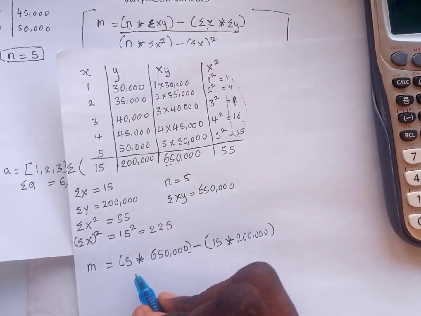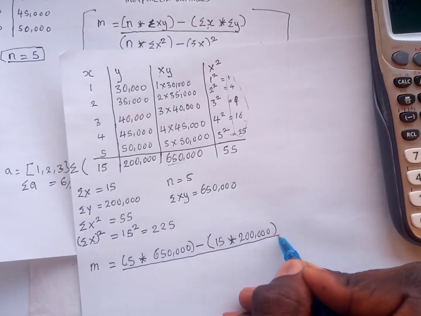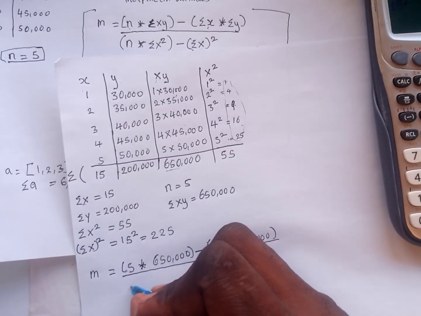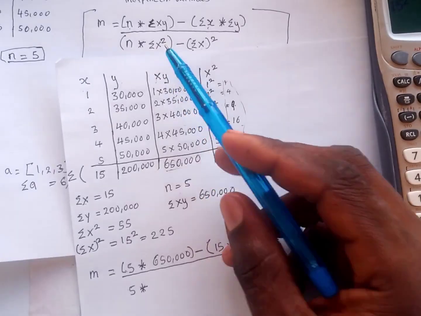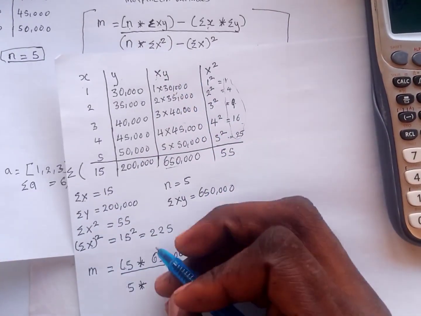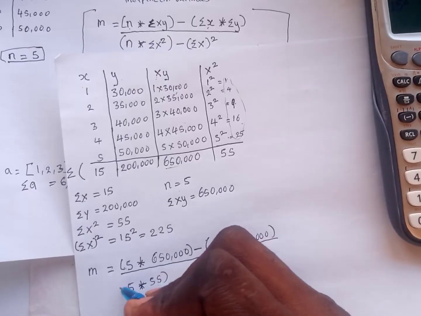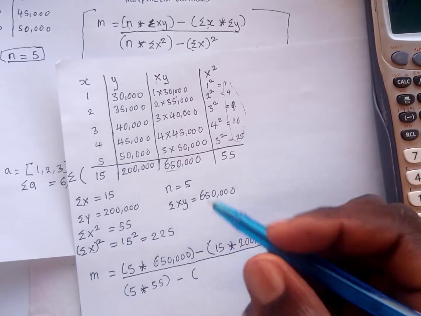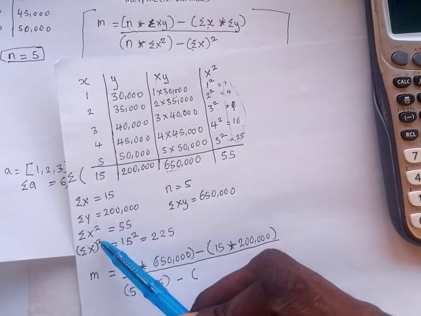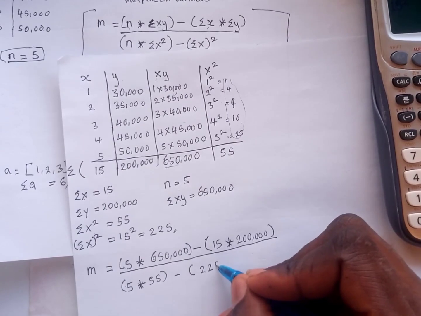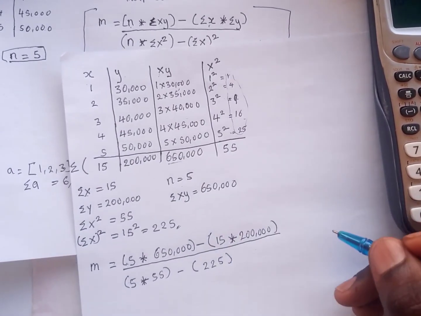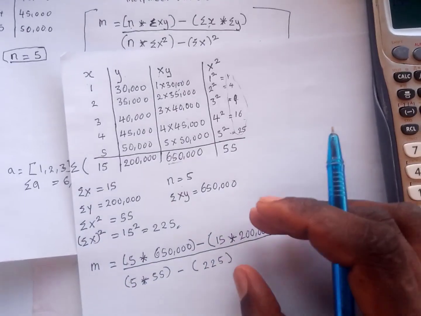Then we are going to divide all of that by n, which is 5, times the summation of x squared, which is 55, minus the square of the summation of x, which in our case is 225. So with this, I've actually written down our parameters.